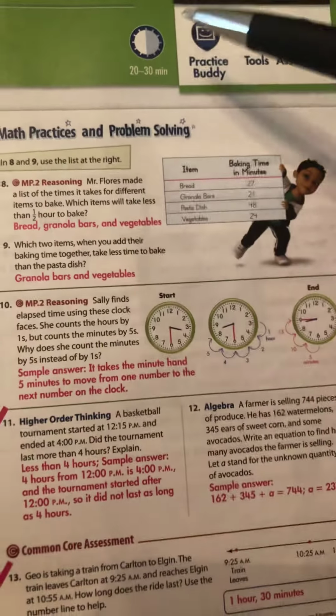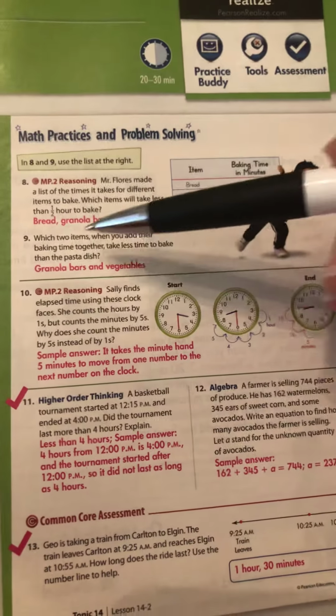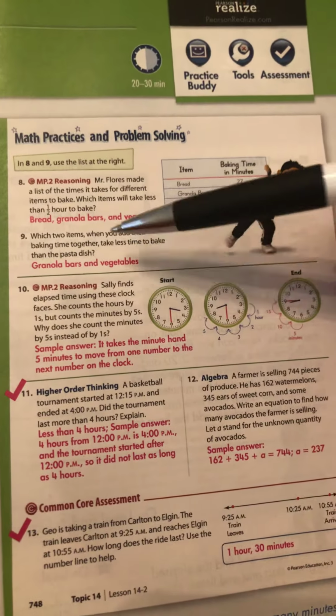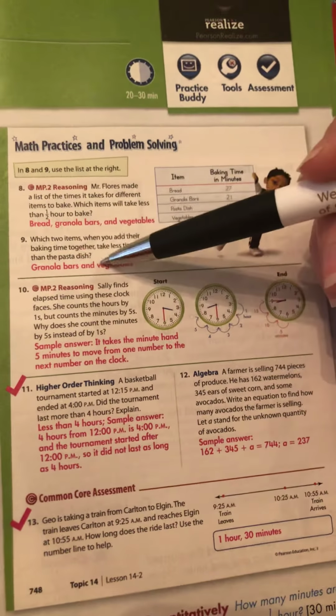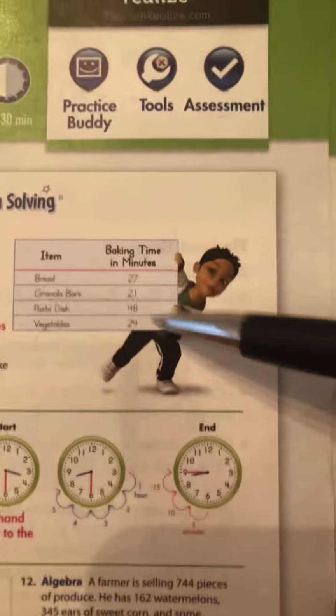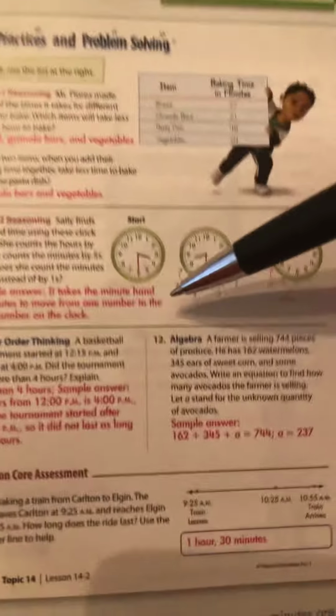All right, next we have the word problem side. Okay? Your answer to number 8 is going to be bread, granola bars, and vegetables. Then we have granola bars and vegetables, which 2 items, when you add their baking times, is less time to bake than the pasta dish. Okay, and you can work this out on your own. And then we have the answers to this one.